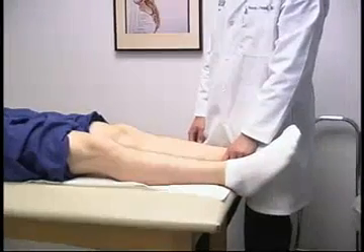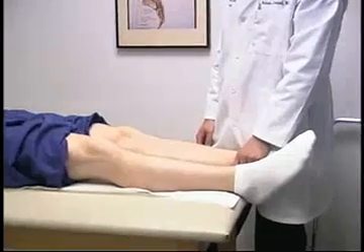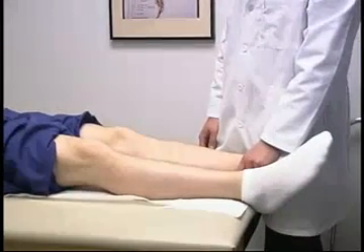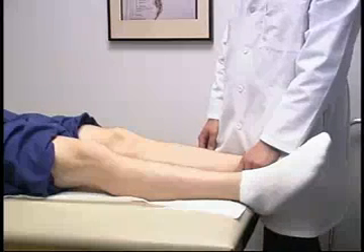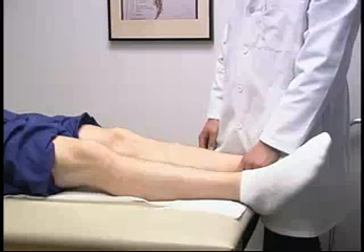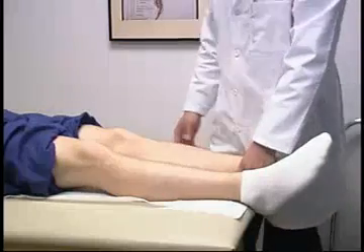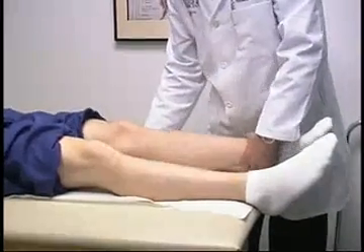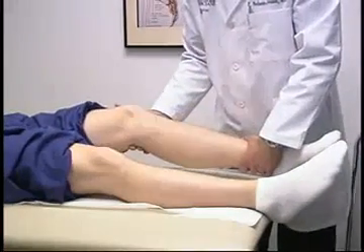Next, I will assess stability in the knee, examining the medial collateral ligament, the lateral collateral ligament, and the cruciate ligaments. In an arthritic knee, as I mentioned before, typically there is a varus or valgus deformity, and it is important to assess whether that deformity is correctable or uncorrectable. To assess the collateral ligaments, I will typically let the knee flex approximately 15 degrees.